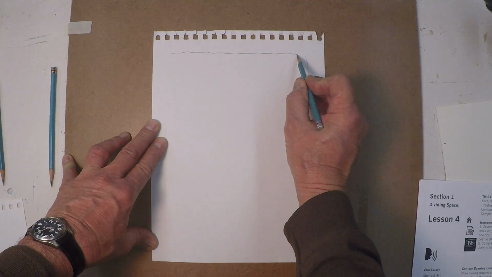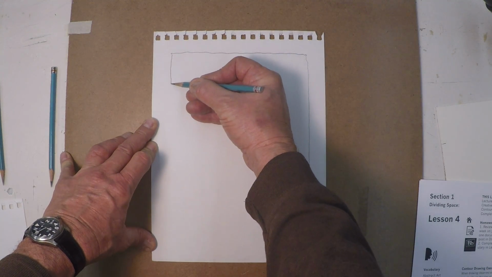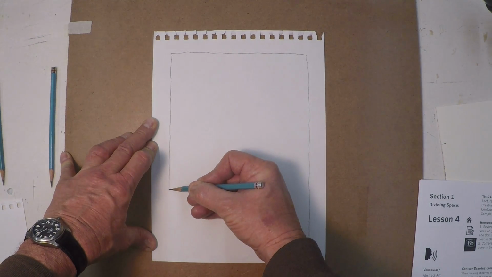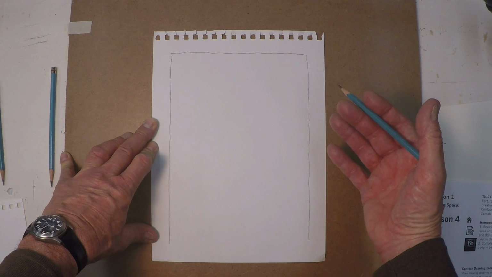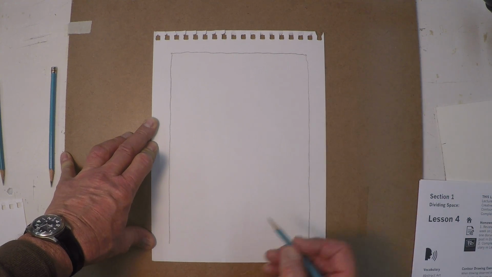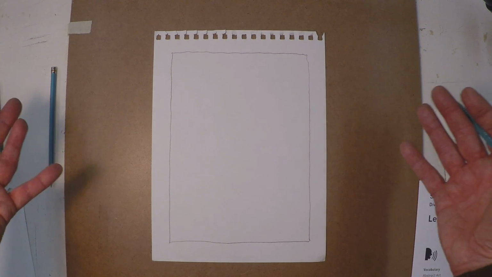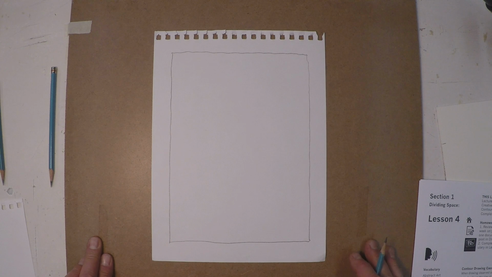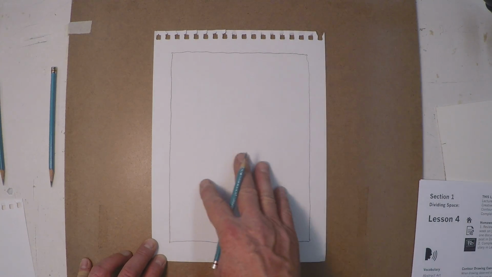So I'm drawing a border on my paper that the relationship of this is approximately the same as if you were drawing on a large piece of paper and doing this. But we're just illustrating these vocabulary terms right now. Okay, so there's a complete border on the paper. Now, this border now has a picture plane, which is this in here, and we talked about that last time.